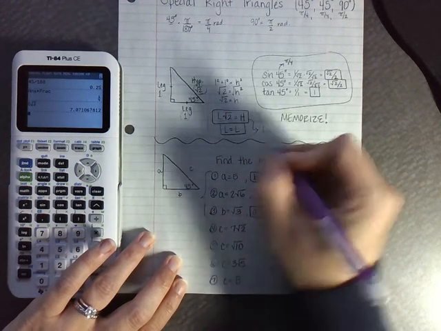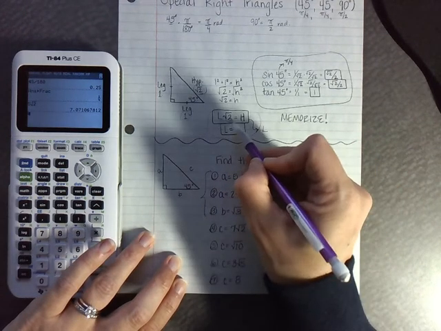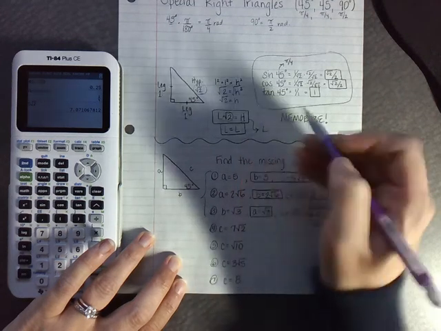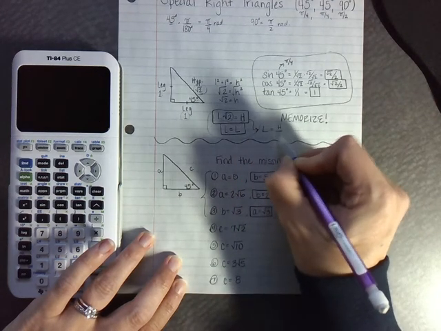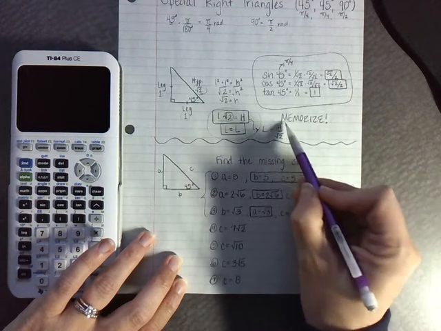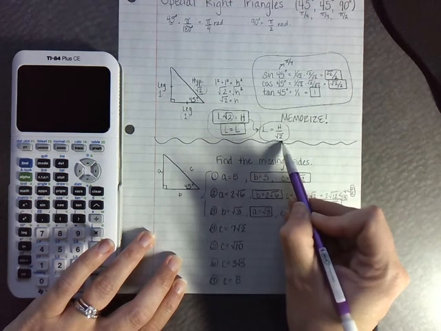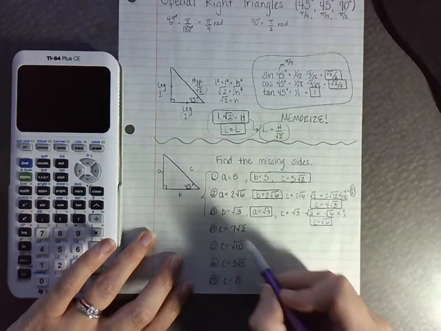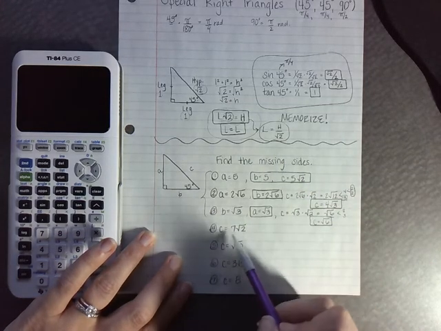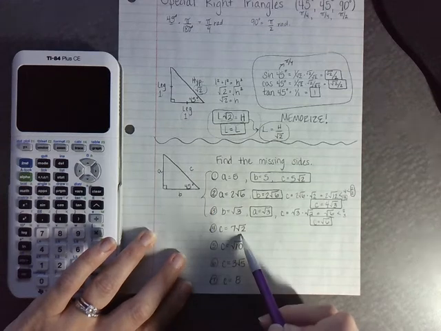If we want the leg, we would have to divide by that square root 2, moving it to the other side of the problem. So now we're going to use this formula. When we want the leg, we want to divide by the square root 2 instead. Okay, so look at number 4. Our hypotenuse is 7 square root 2.